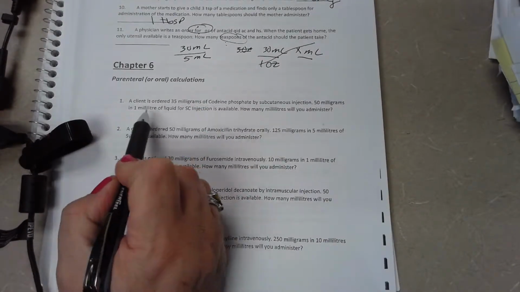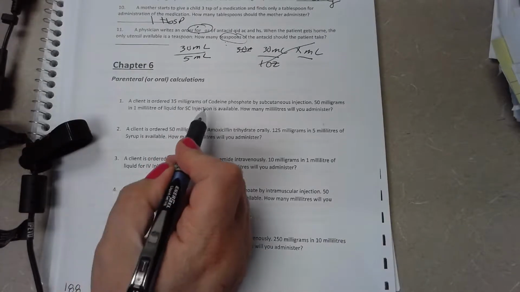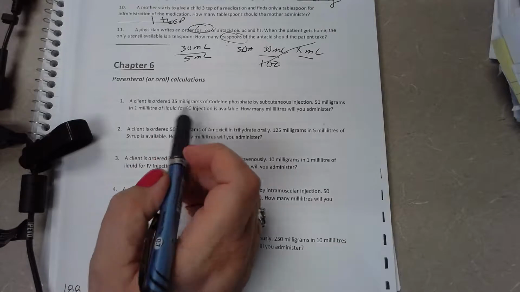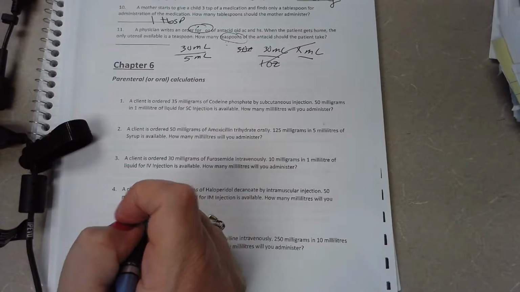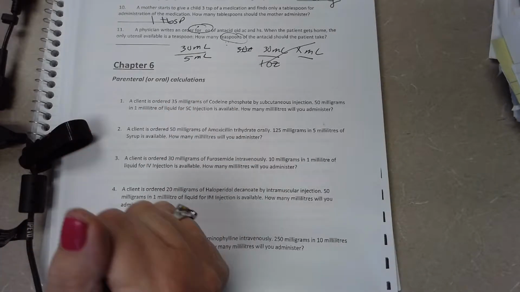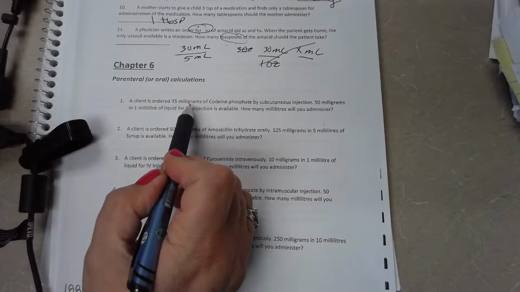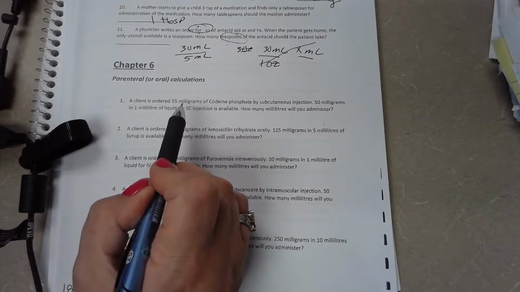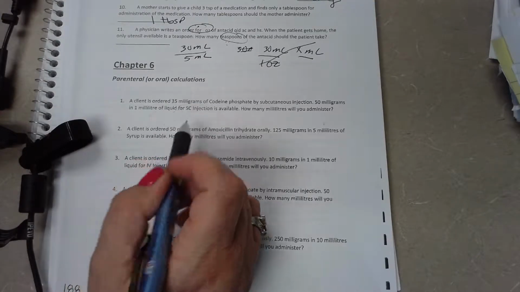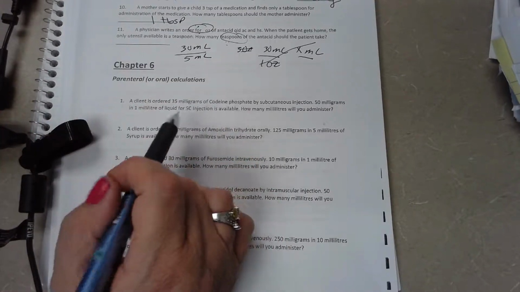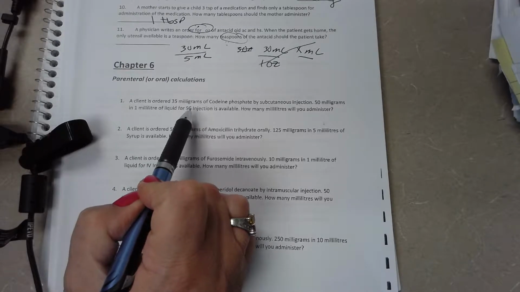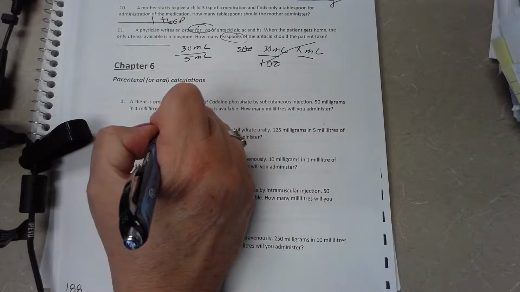So the client is ordered 35 milligrams. Well, in your book and in some other places, they call that desired. What do you desire? I say, what do you want? The doctor orders this. That's what you want. It doesn't matter how you get it, but this is what you have to have. We can't change the doctor's orders. So what you want is 35 milligrams.